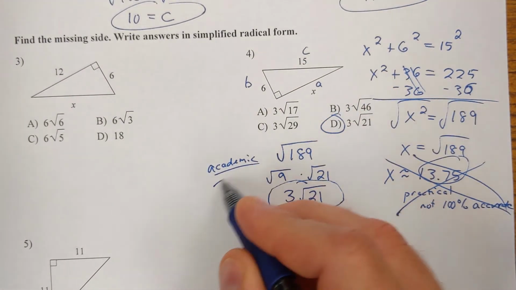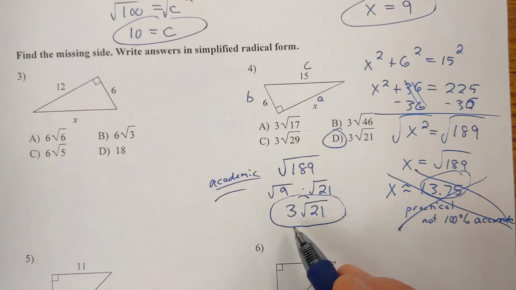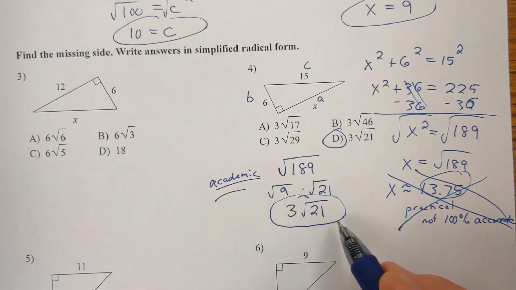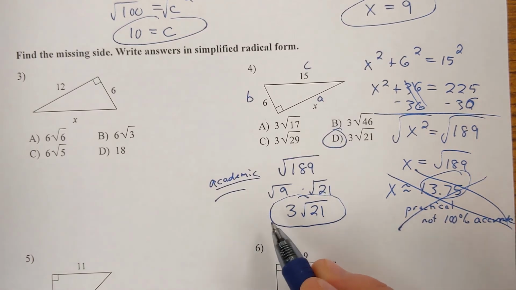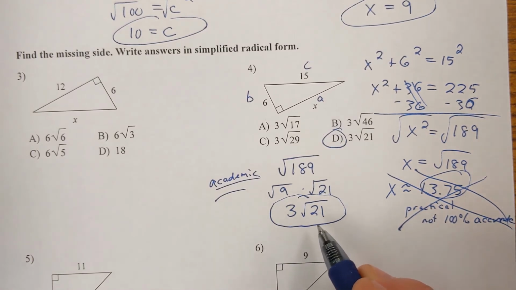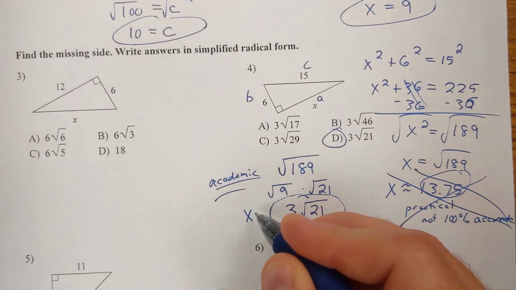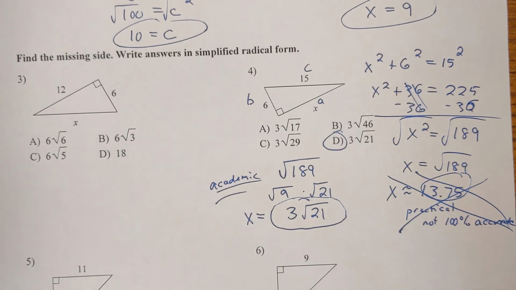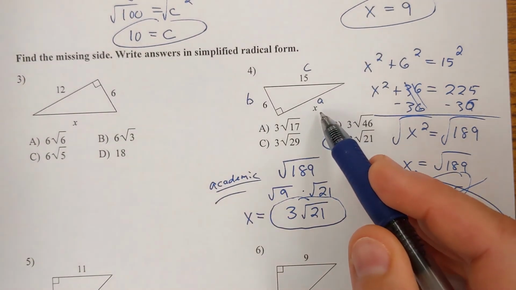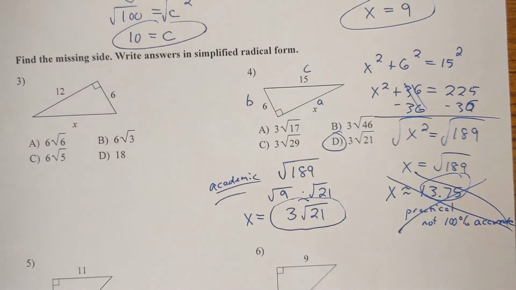Now this academic way, the disadvantage of this technique is it's really hard to place this on a ruler, or a meter stick. It'd be hard to find this number on a meter stick. But the advantage is this is a perfect answer. There's no rounding involved. It's completely, absolutely perfect. This missing side is 3 radical 21.